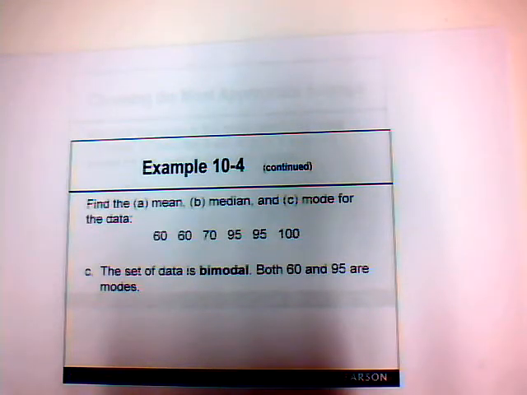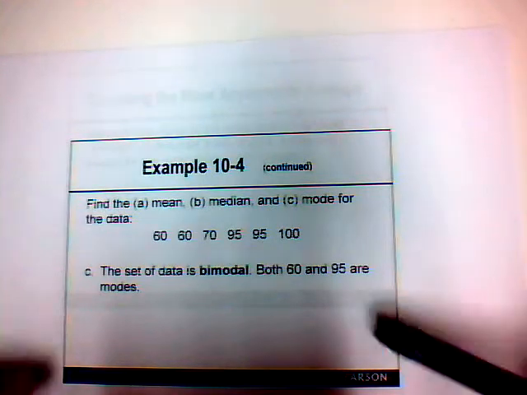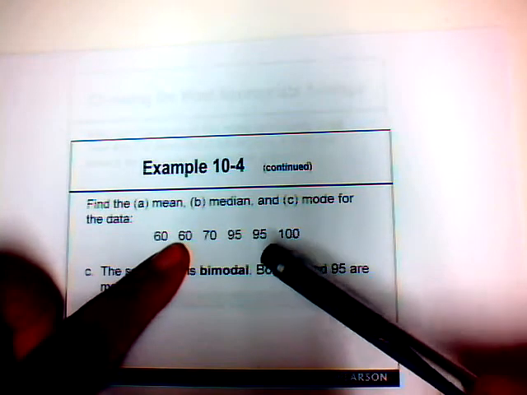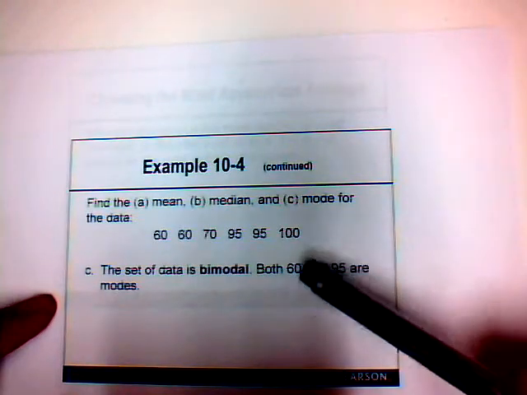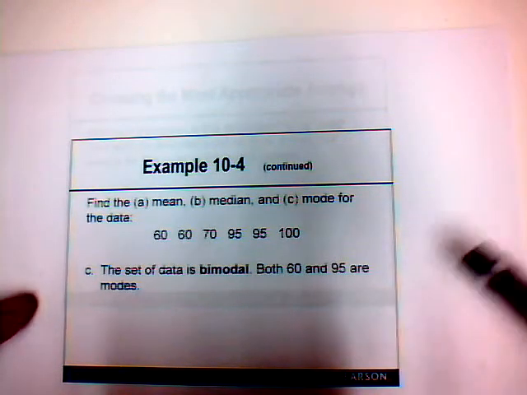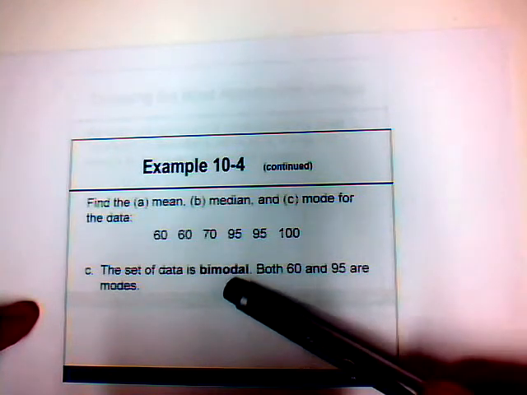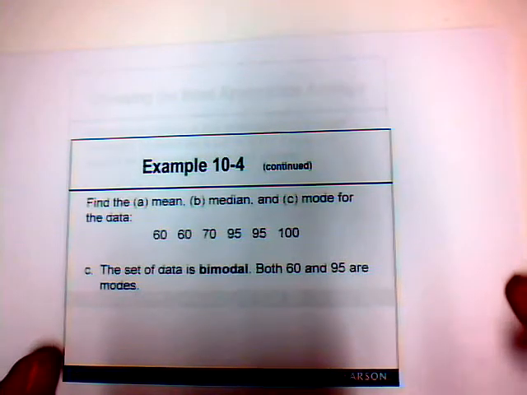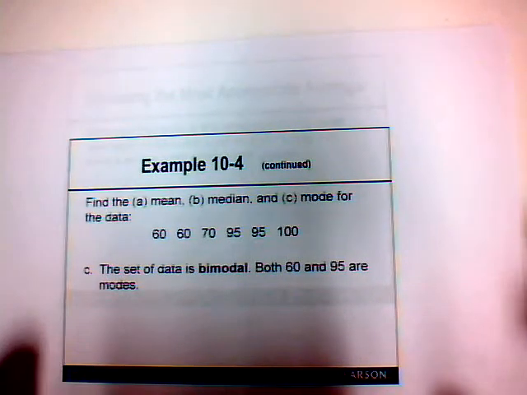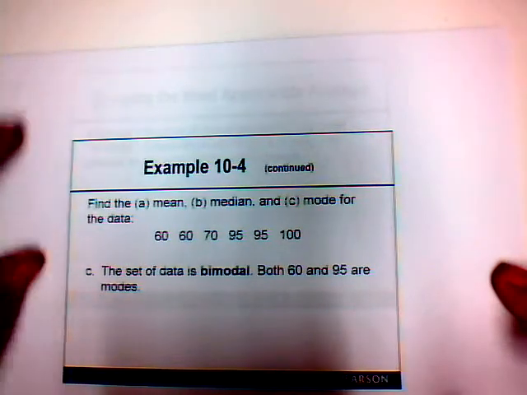And to find the mode, in this case, this is an example where you can have more than one mode. In this case, 60 and 95. They both occur the most often. So 60 and 95 are going to be your modes. So here you have two modes. So this set of data is considered to be what they call bimodal. Okay, so it is possible for you to have more than one mode, or you could have no mode at all.